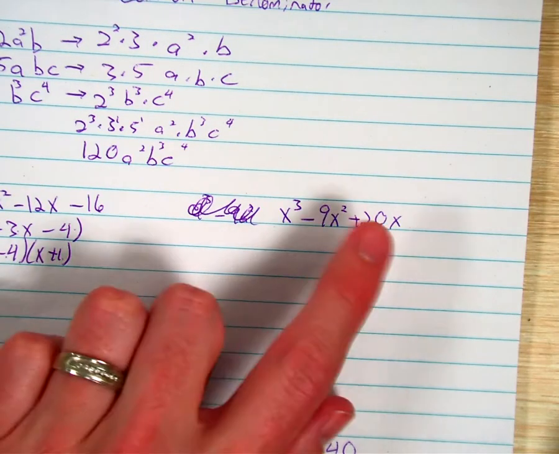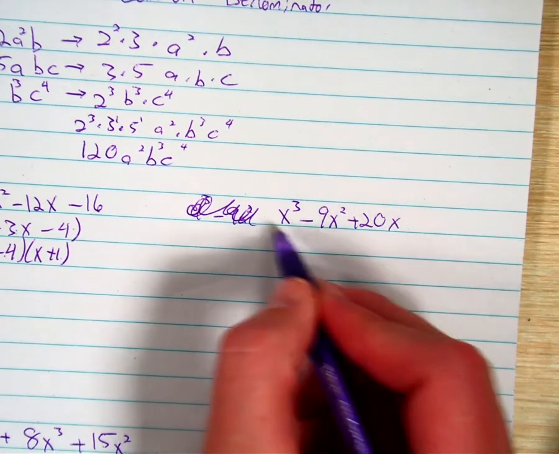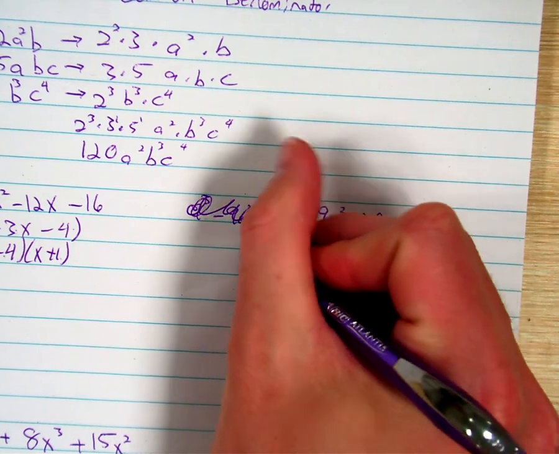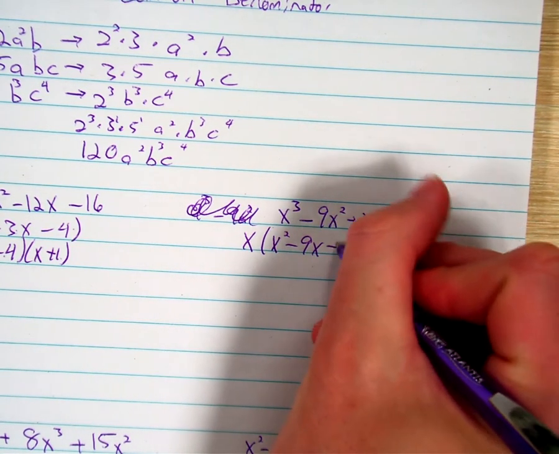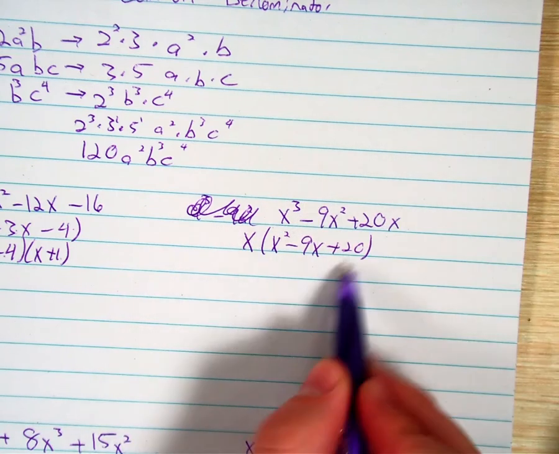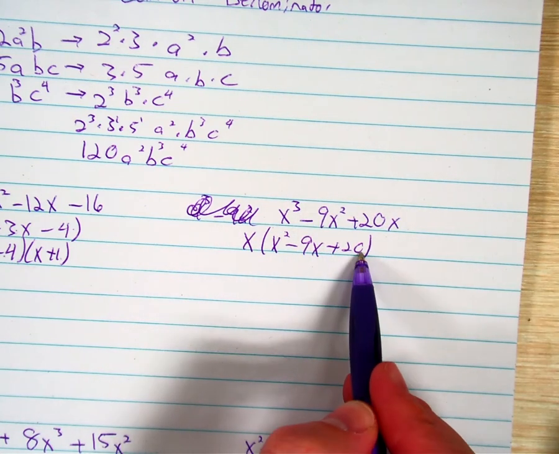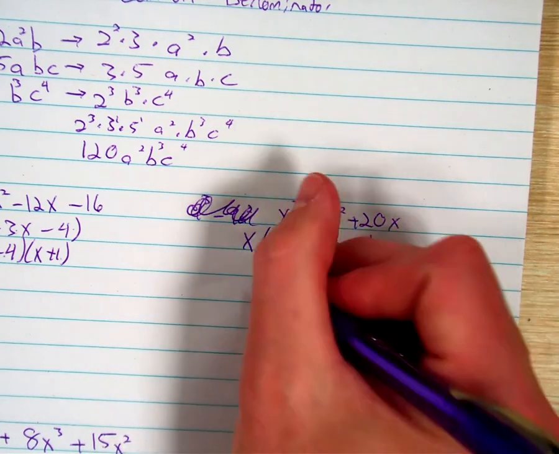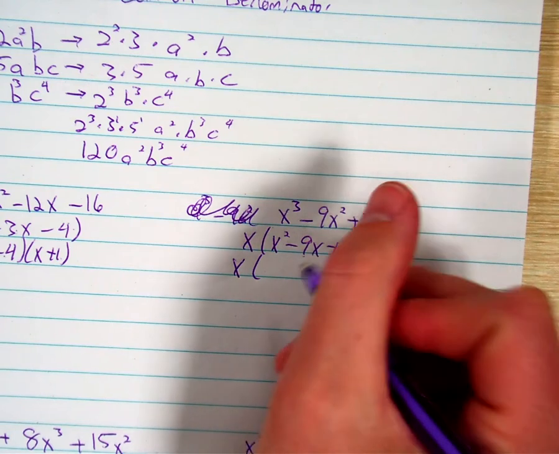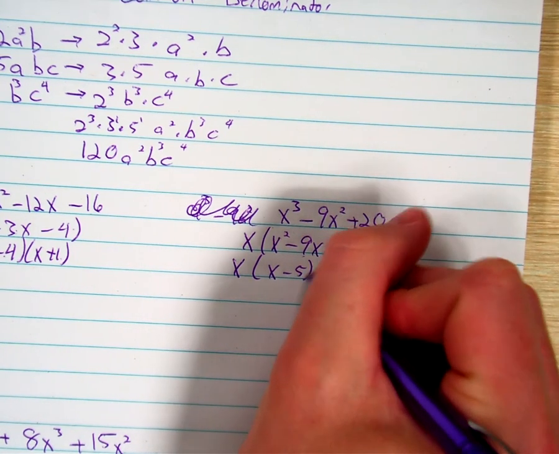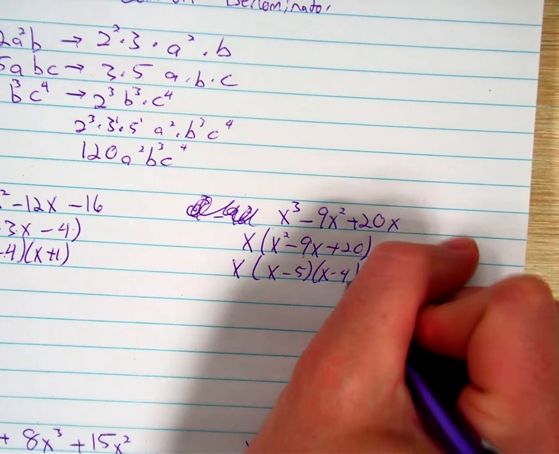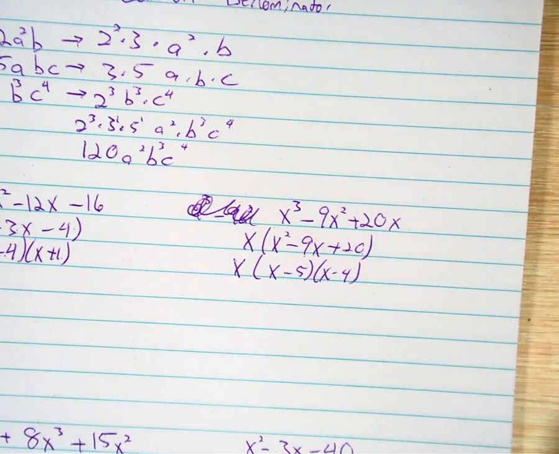What about over here? These all have an x, so I'm going to pull an x out right away. This is going to be a little easier to do now. What multiplies to positive 20 and adds to negative 9? How about an x minus 5 and an x minus 4?